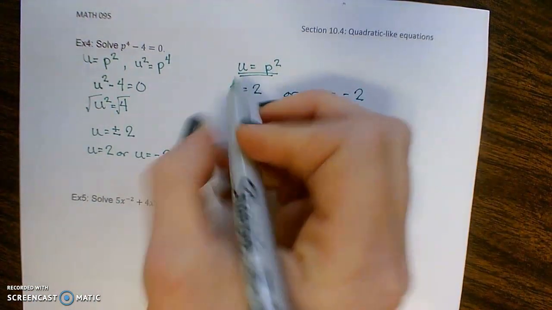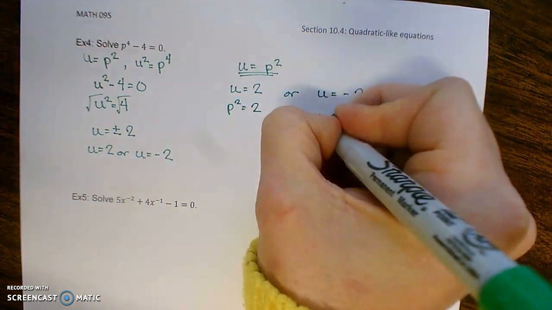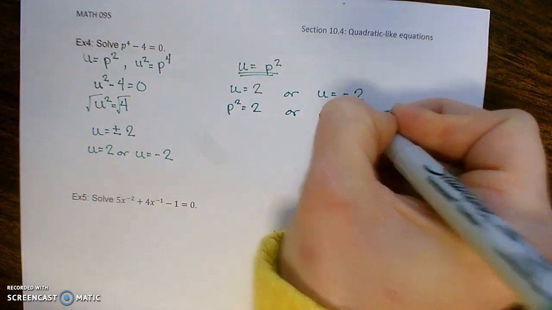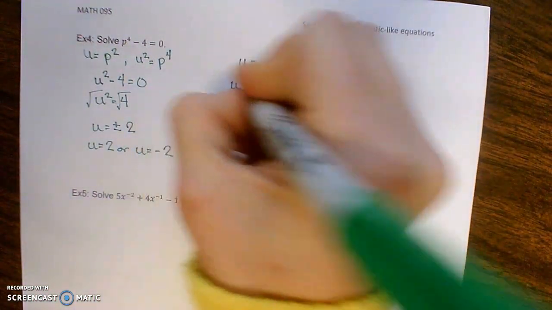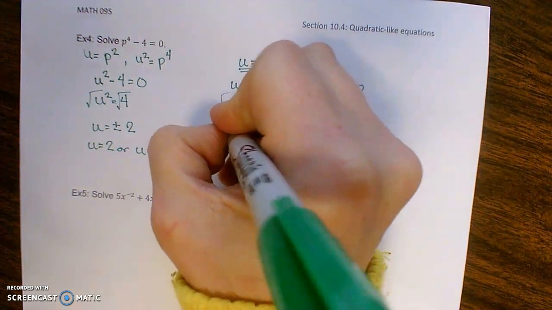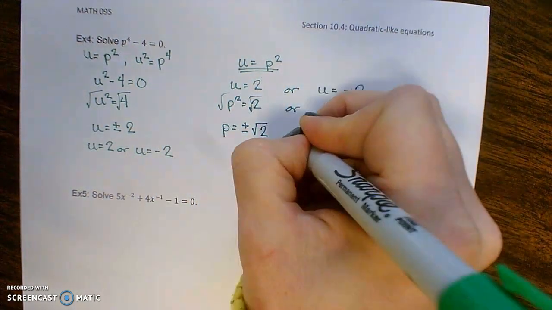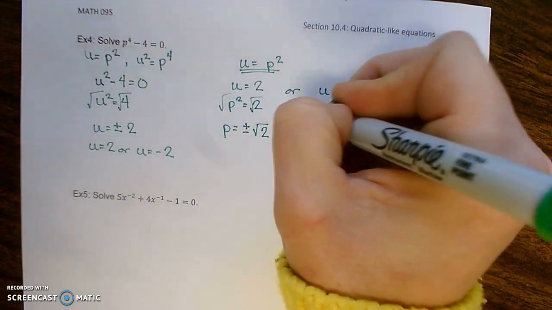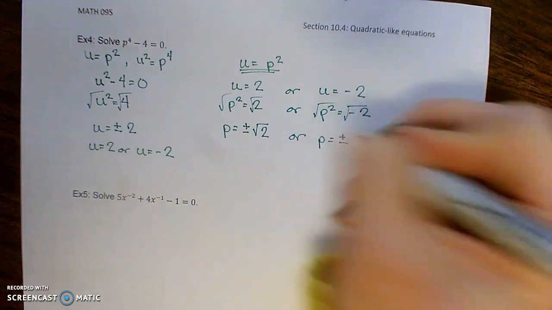Instead of u, write down p squared. So now we're back to our original equation. And you can solve those. P squared equals 2, square root both sides. We get p equals plus or minus the square root of 2. Here, square root both sides. We'll get p equals plus or minus.